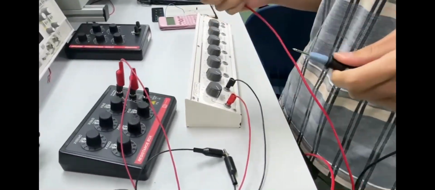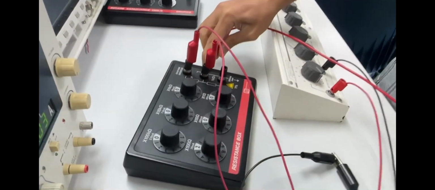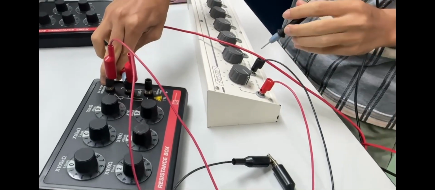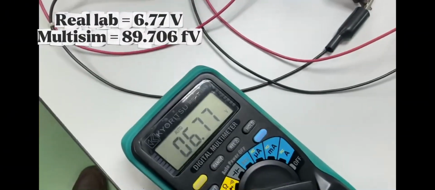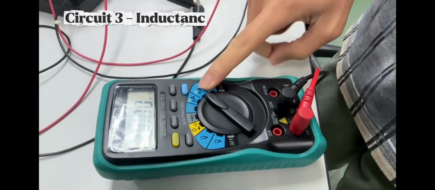To take the voltage using the multimeter, we need to put the positive side here, and then the negative side at the output of the inductance, and we will get 6.7 volts.